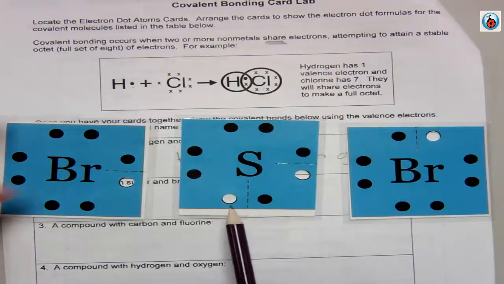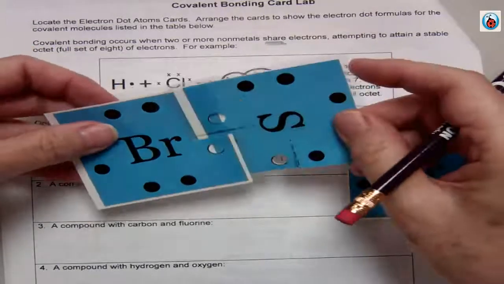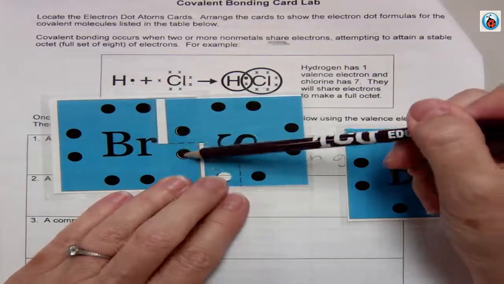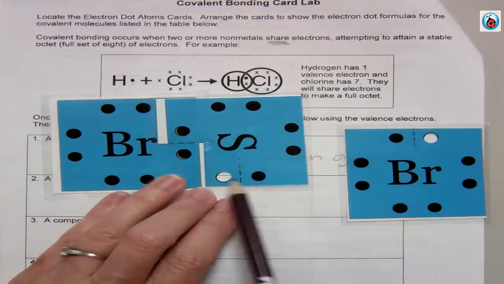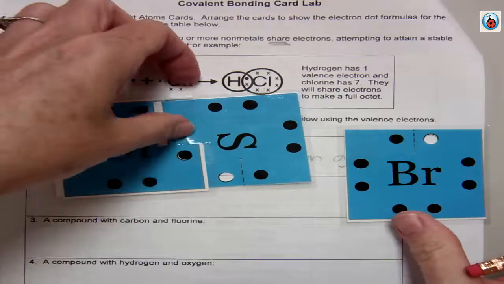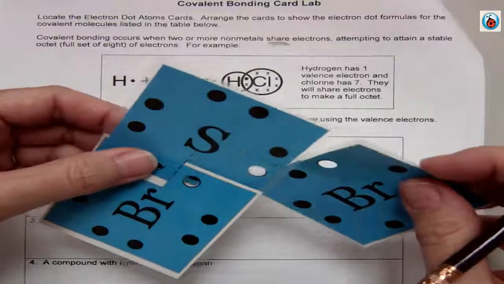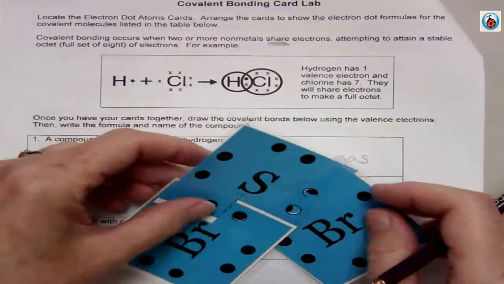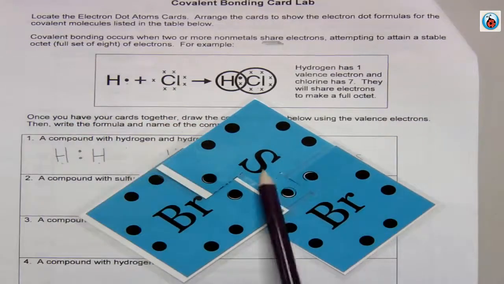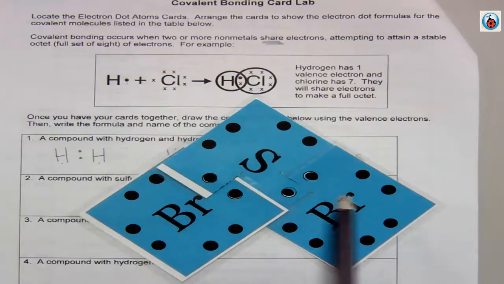Well, this bromine is going to bond on this side with this sulfur. So we're going to slide that in together so they're sharing there. Bromine and sulfur are sharing a pair of electrons. But sulfur still isn't happy, and then we have this other bromine who's still unhappy. So it's going to take 2 bromine to make this sulfur happy. When I put them together, here's what it looks like. 1 sulfur, 2 bromine. Sulfur has his 8, bromine has his 8, and this bromine has his 8.